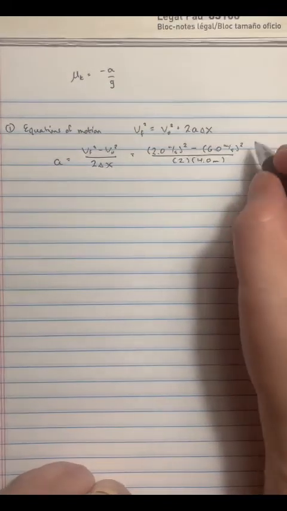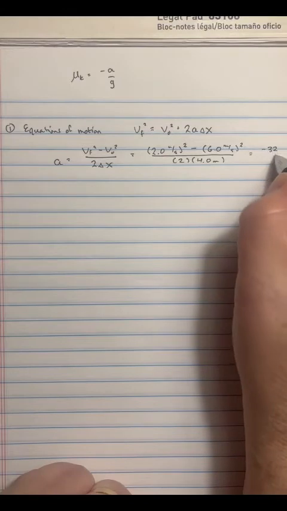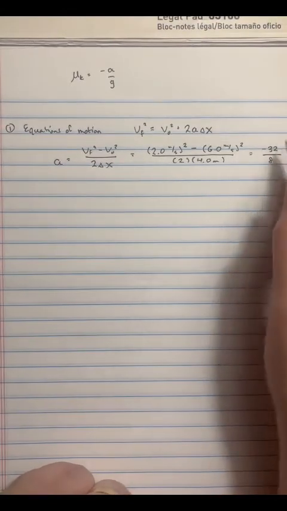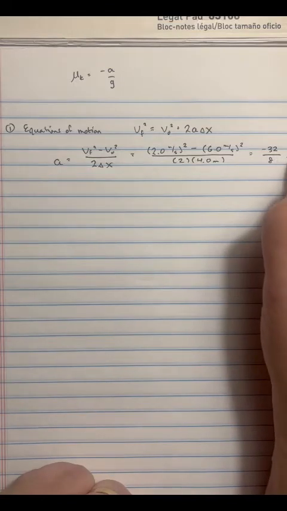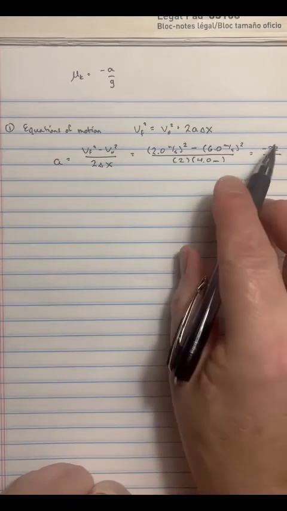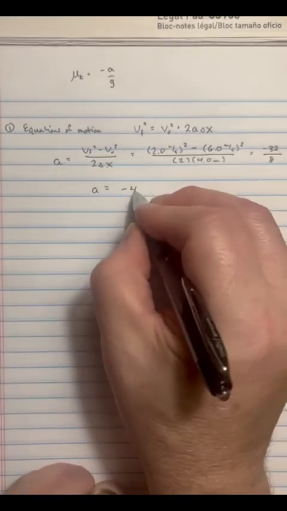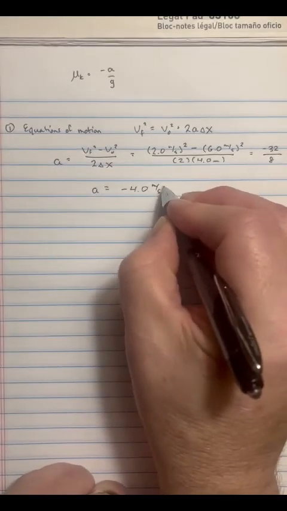4 minus 36 is a negative 32. We have 2 times 4, which is 8, like that. And, of course, the units will work out carefully if you watched them. And negative 32 divided by 8. The acceleration is a negative 4 meters per second squared. All right.